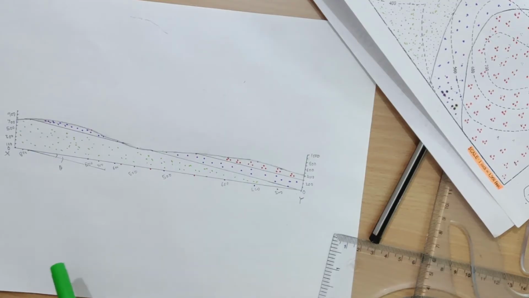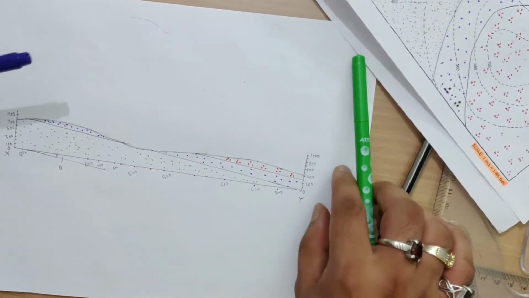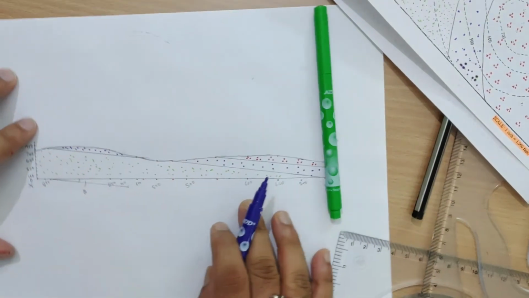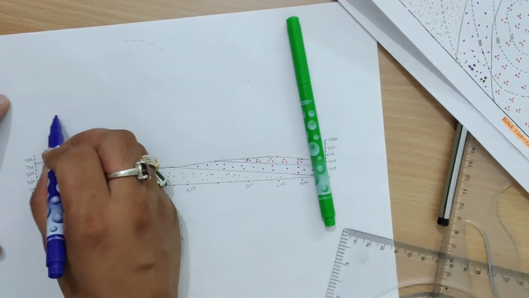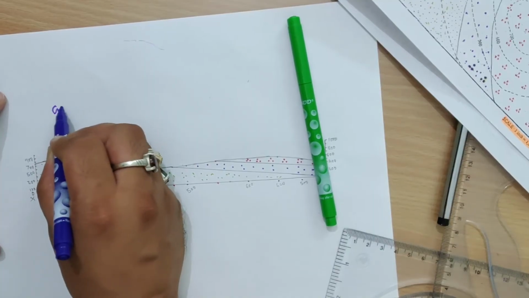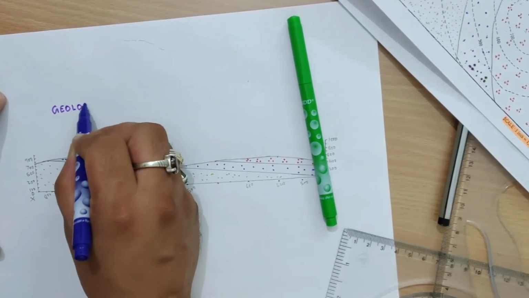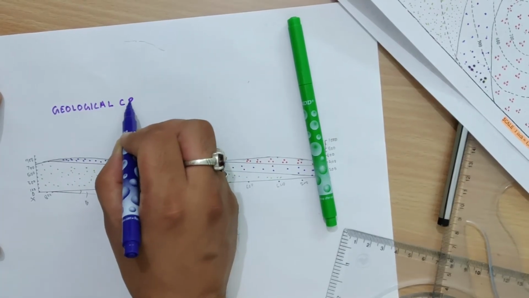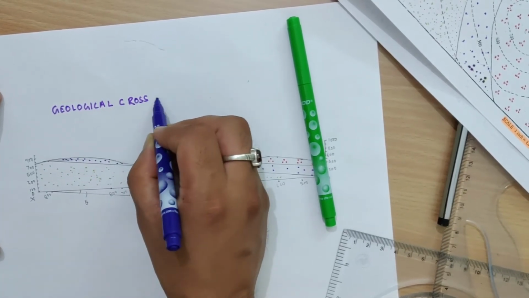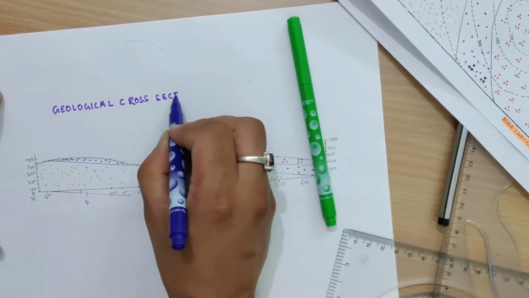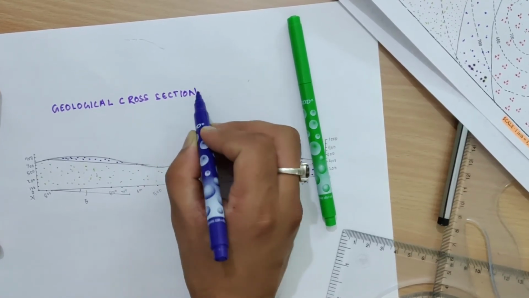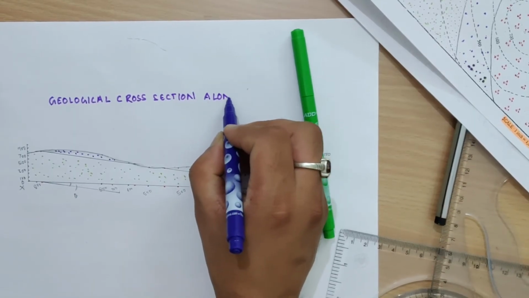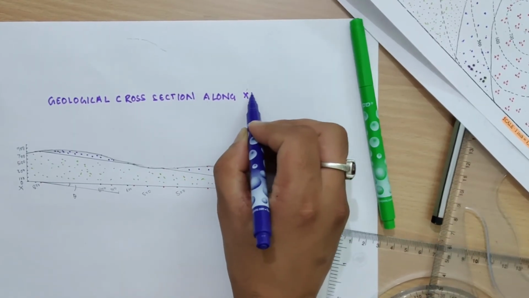So now we have completed this particular map. We have already drawn the profile and cross section, so we'll have to mention it. This is geological cross section along XY line.